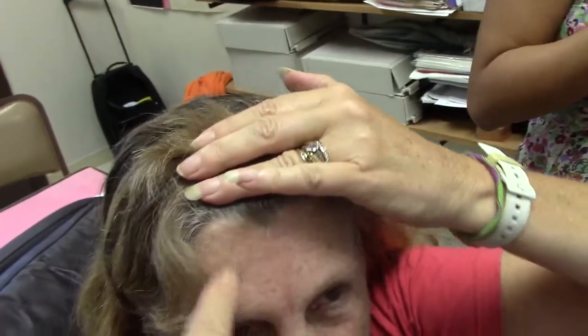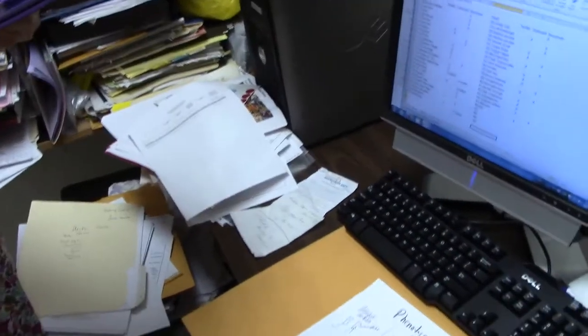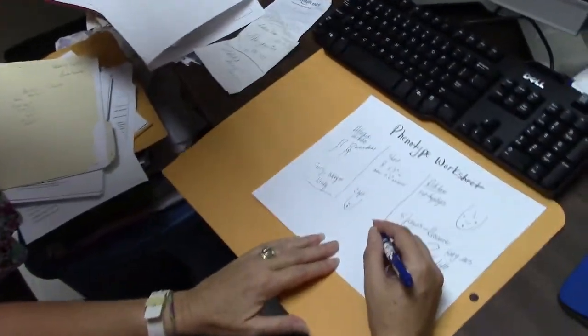With widow's peak, I have one. You can see there's a little V in the top of my hair, the little vampire V. Okay, so that's a widow's peak. Some people have a straight hairline. Tongue rollers, we're talking about rolling the sides of your tongue.